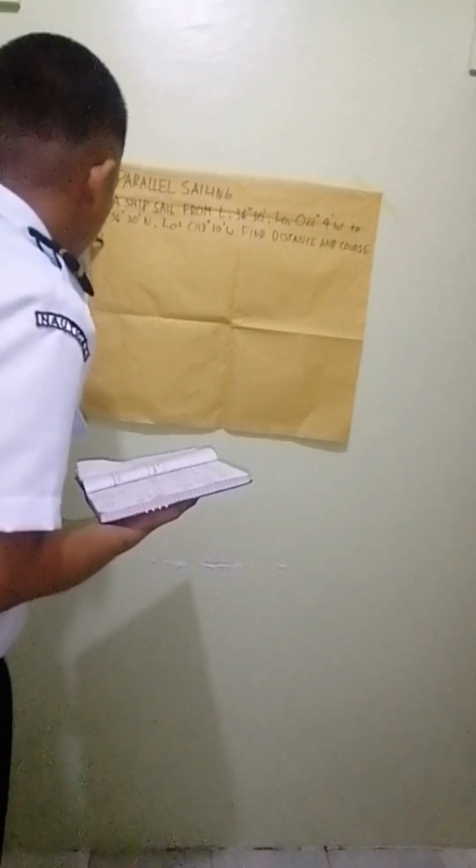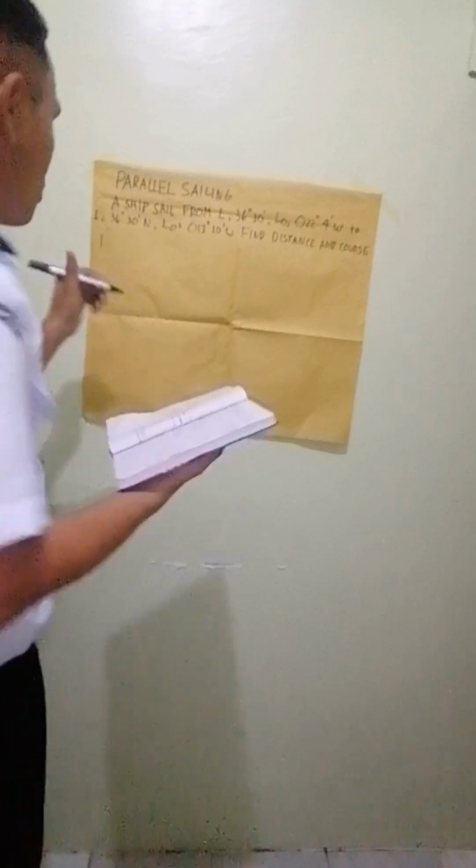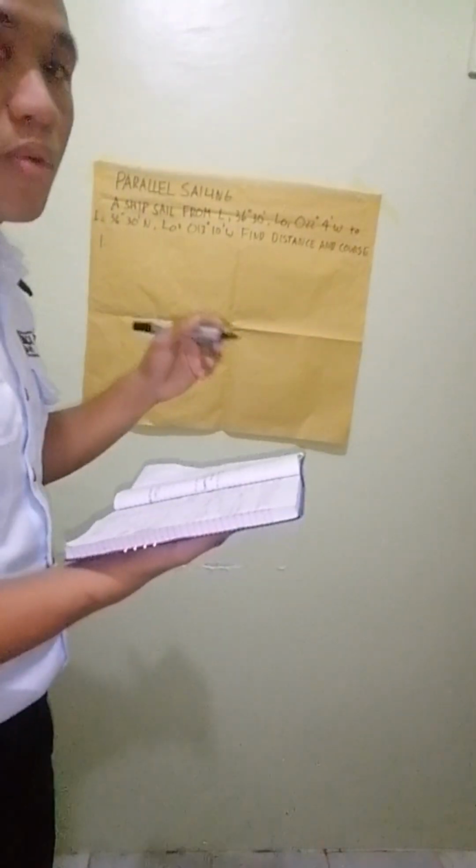And this is how to solve the parallel sailing. First, we must find the DLO or the difference of longitude.